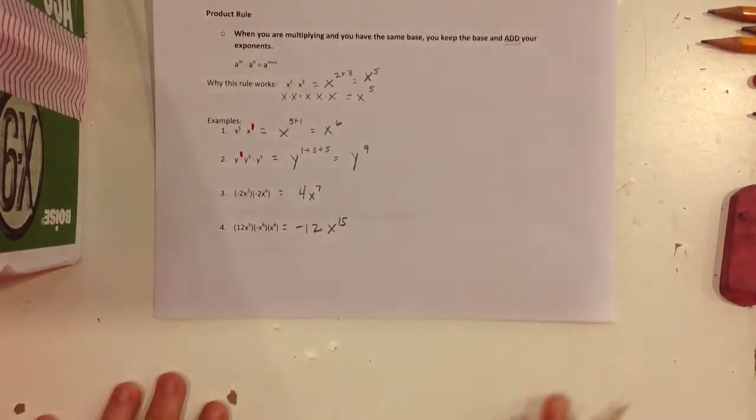And you can do that in 2 steps if you need to. But take as many steps as you need to, just remember you're adding all your exponents together. And we're going to pick up with the next rule on the next video.